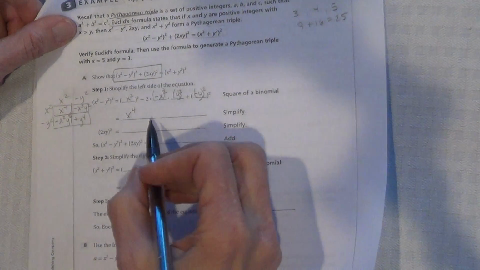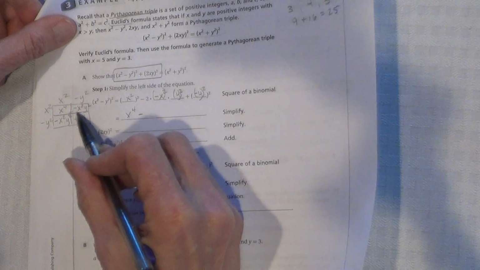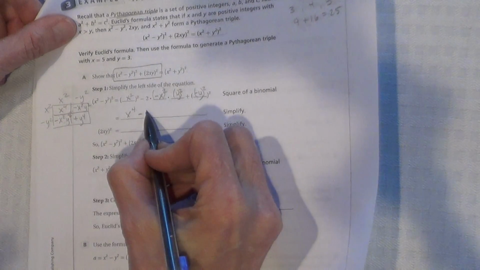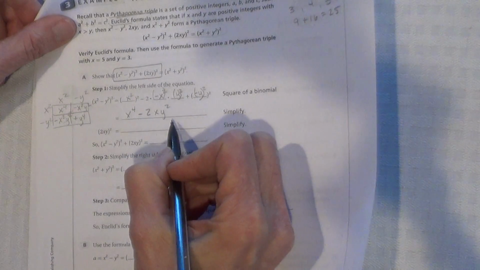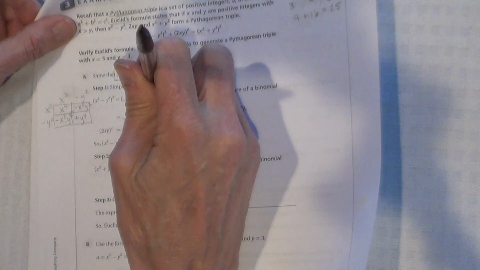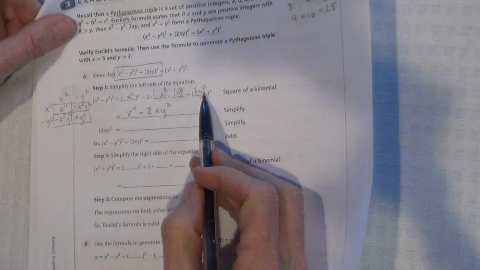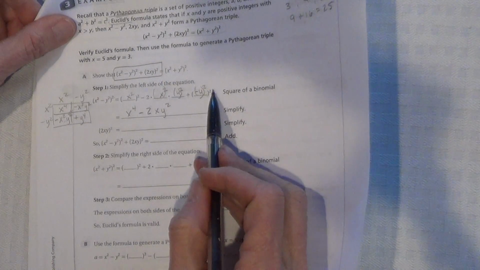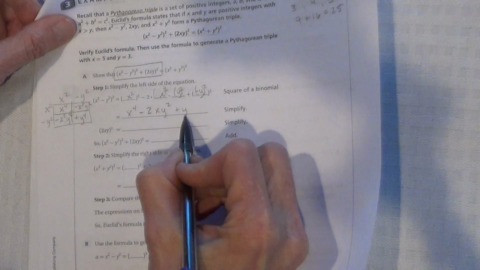Okay, so we have x to the fourth minus 2x squared y squared. Then we have negative y squared times negative y squared, which is positive y to the fourth.